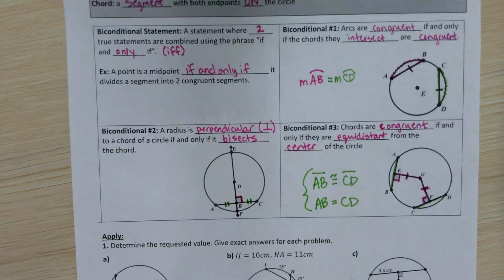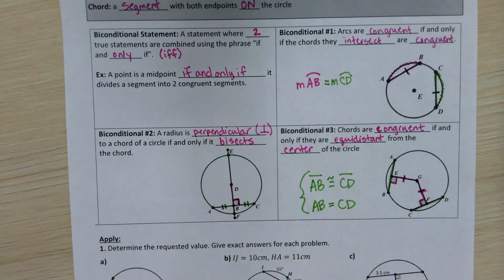All right, those are our 3 biconditional statements that we can use when we're looking at the relationship between chords and other features of the circle. Bring those notes back to you when you come to class, and we will work on some examples to see how to apply those ideas to problems.